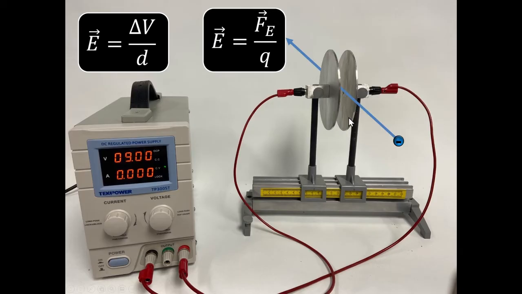So here I have a parallel plate capacitor, and I have it hooked up to a power supply with 9 volts. And one of the problems we have done is sending a charge through an electric field. So knowing the strength of the electric field and the value of this charge, I can predict how much force is on that charge.